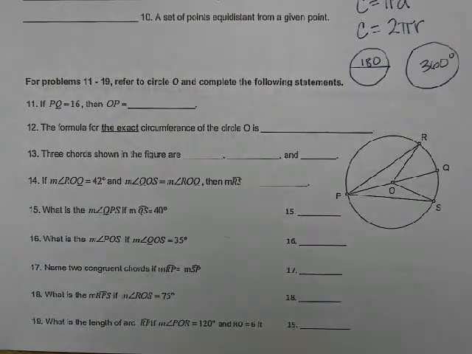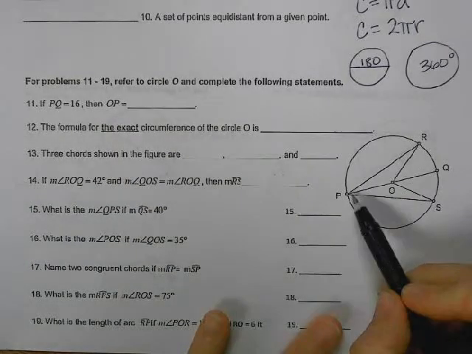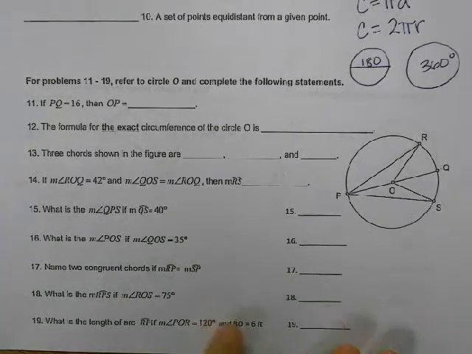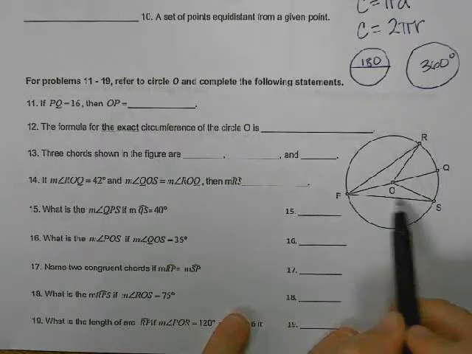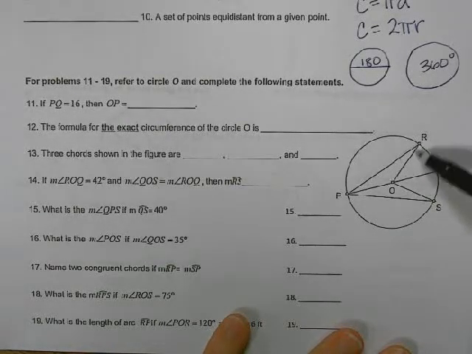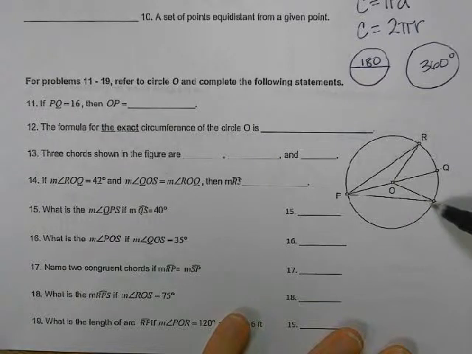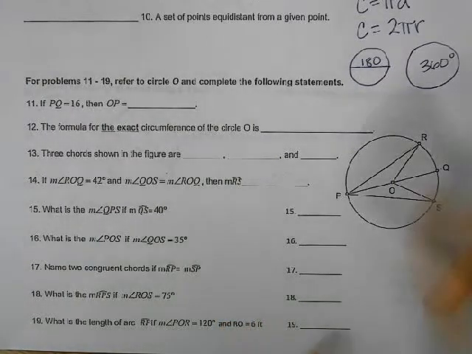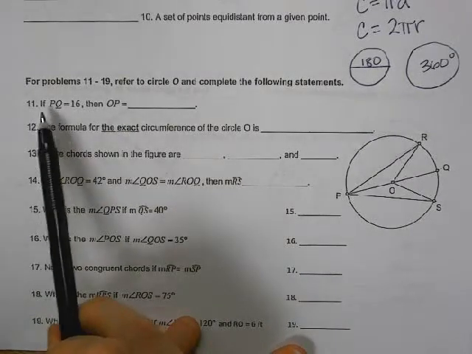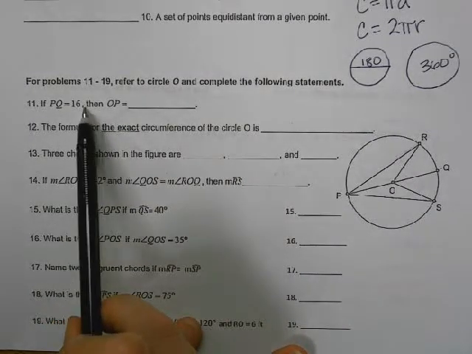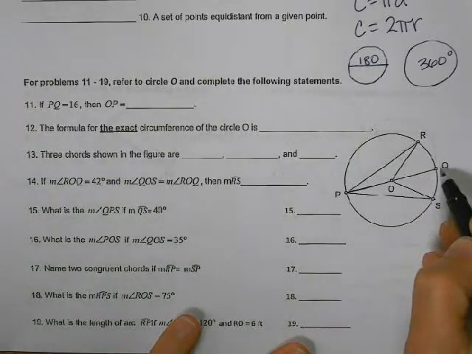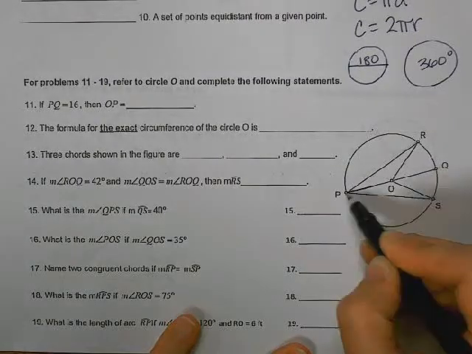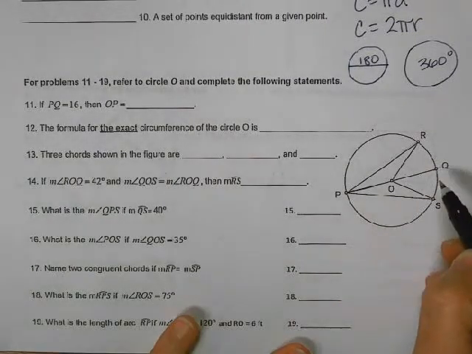Okay, so for this section, we've got a couple of things here. We have a diameter, we have a chord right here, another chord right here. RO is a radius, OS is also a radius. So we've got a lot of things going on here, and let's look at what the question is asking. It says if PQ equals 16, what's PQ? What kind of part of the circle is it?